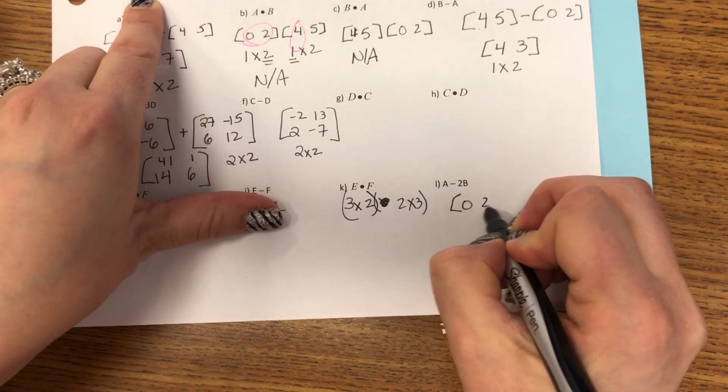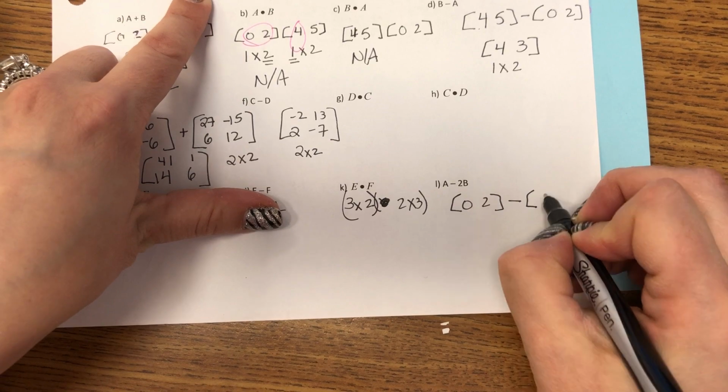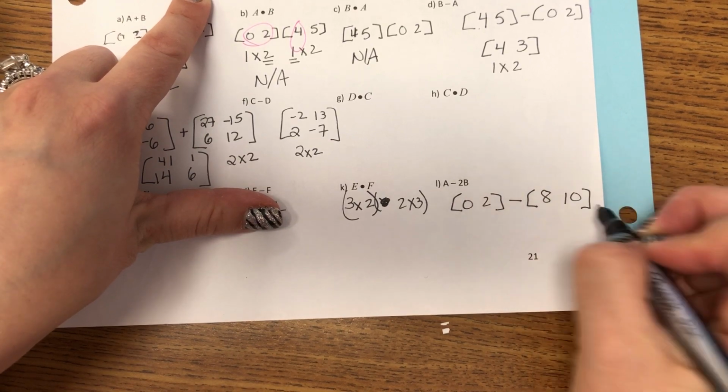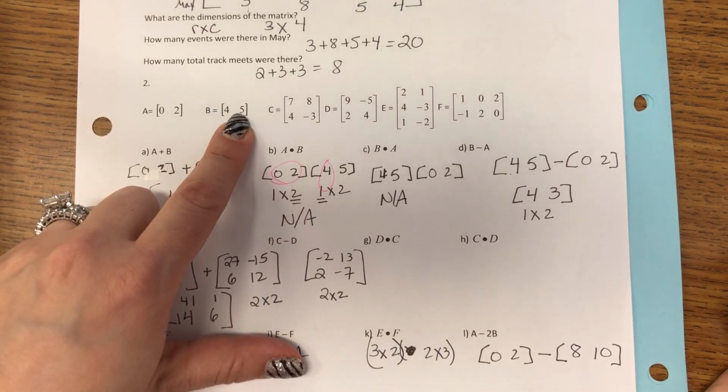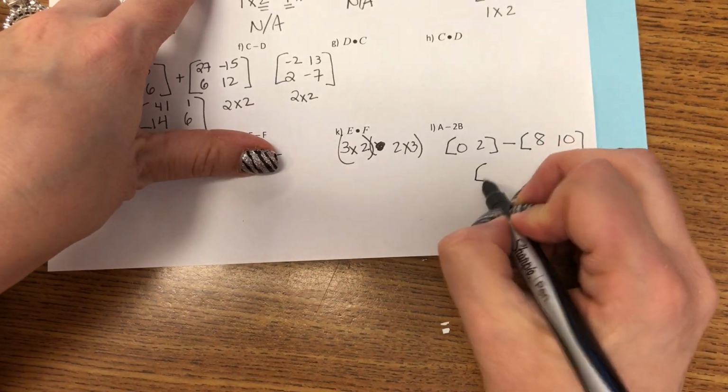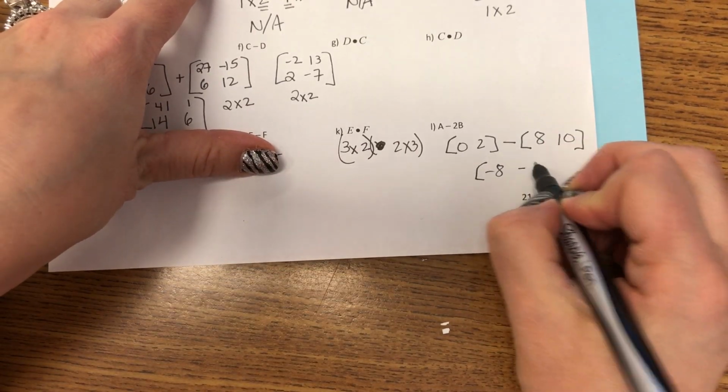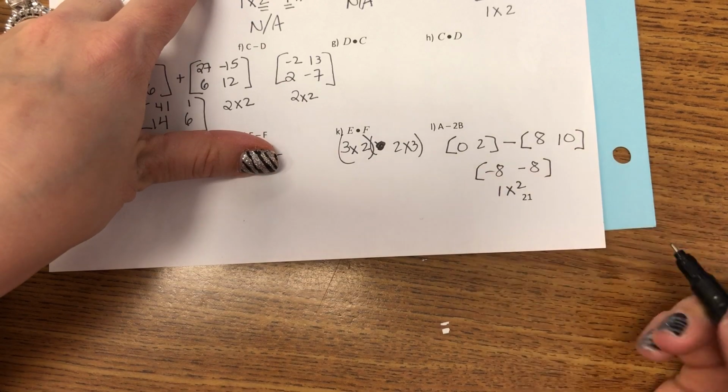And then last but not least, for L, 2A minus 2B. So I'm going to multiply the B matrix by 2. So 0 minus 8, 2 minus 10, and that is a 1 by 2.